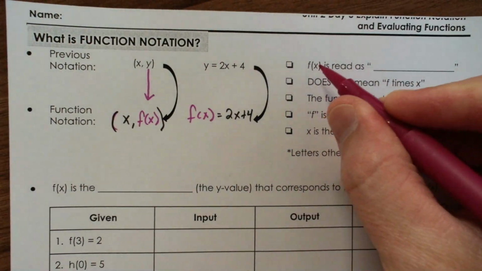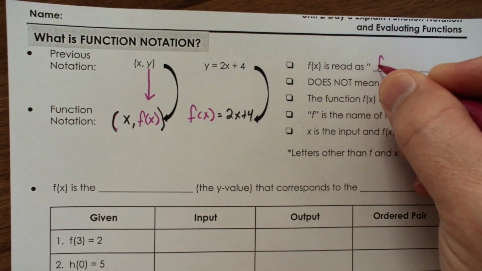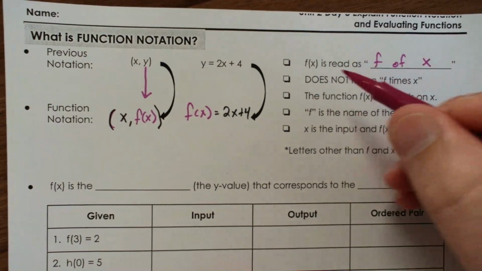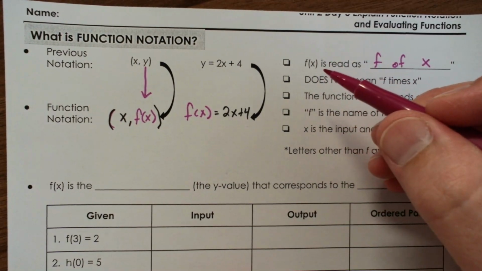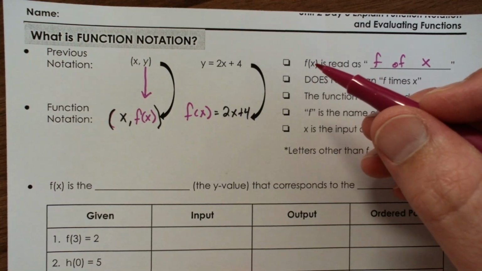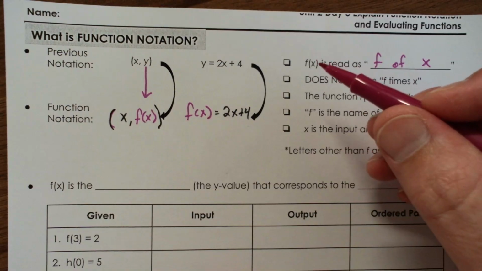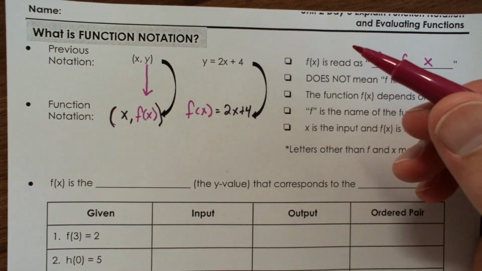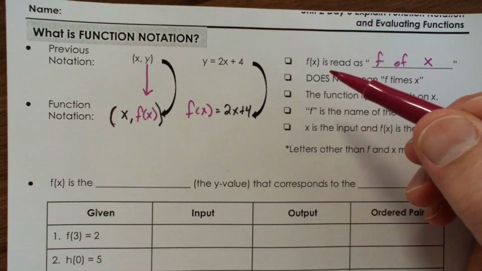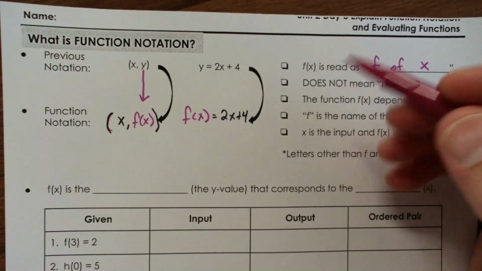So again, you've probably heard me. This reads as f of x. We are naming the function. And the reason we do this is because sometimes when we're working with multiple functions, each one has to have a name of what we're dealing with. So maybe one function is handling your entire schedule on A day, and then another function is handling your entire schedule on B day. So we're just naming them.